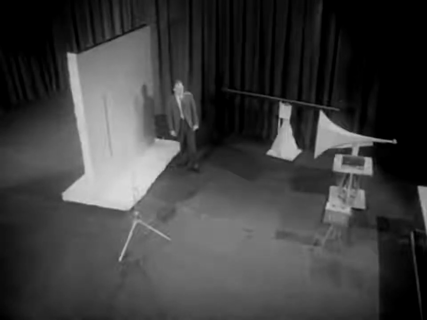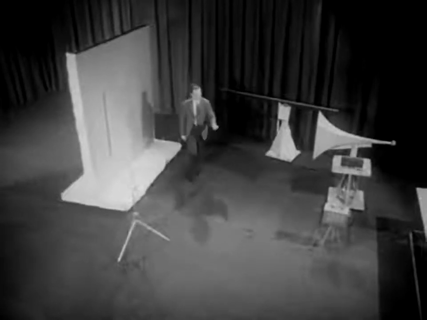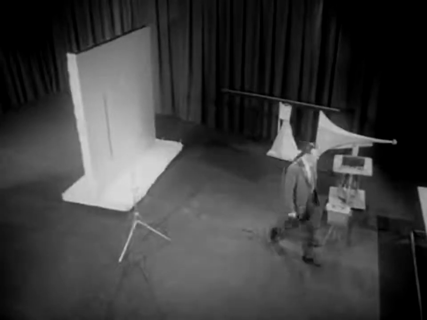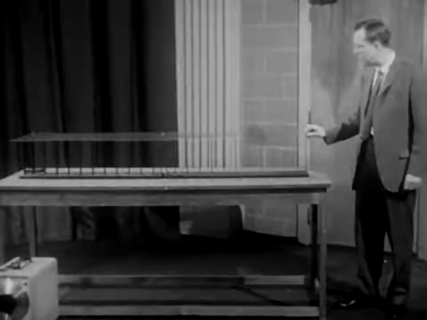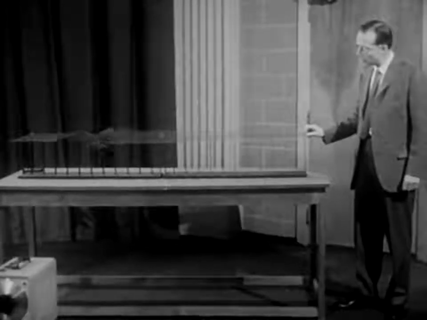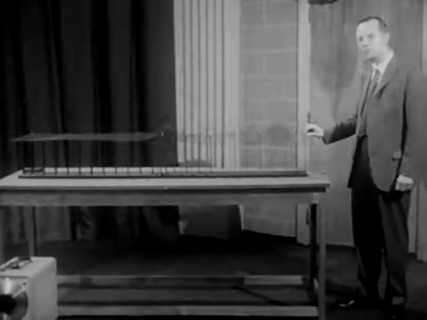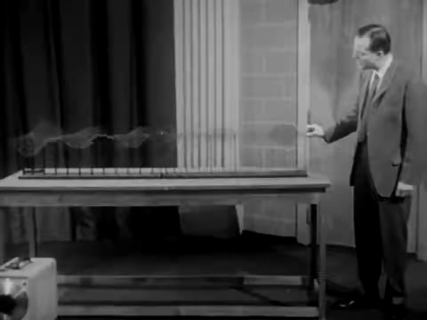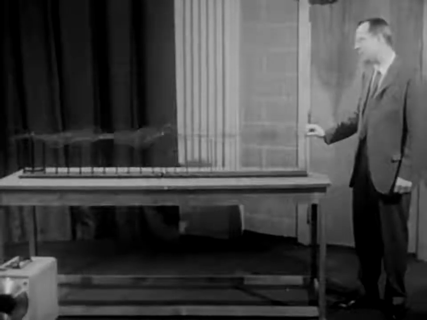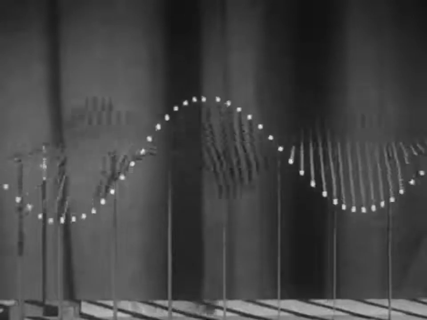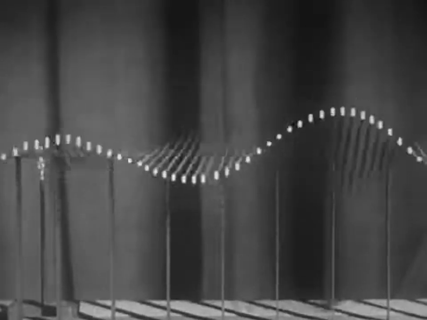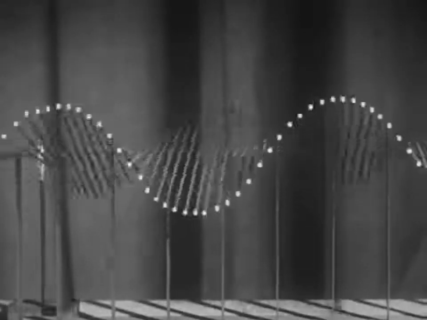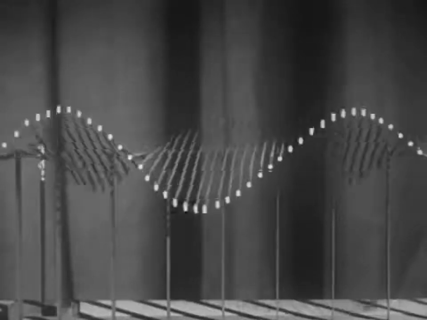But before we do that, let's go back and take a look again at a model of a standing wave. Now, if I send out a wave pulse, it reflects from the other end. And if I send out a continuous train of waves, the reflected waves interfere with the incident waves, and we get regions of maximum displacement and regions of minimum displacement. The regions of minimum displacement are the displacement nodes.